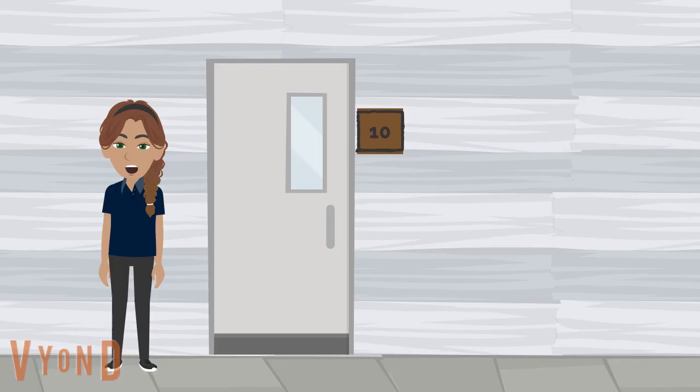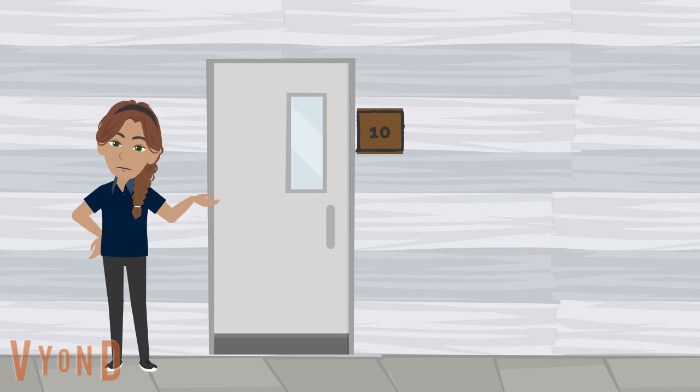When proctoring an exam at the testing center, it is best practice to arrive 30 to 45 minutes early in order to prepare the computers. It can sometimes take a while for the systems to get up and running.